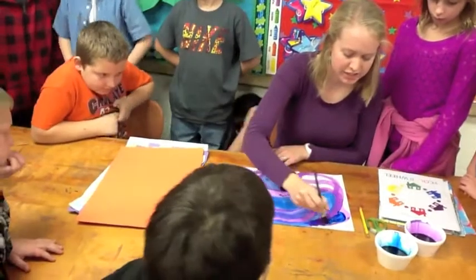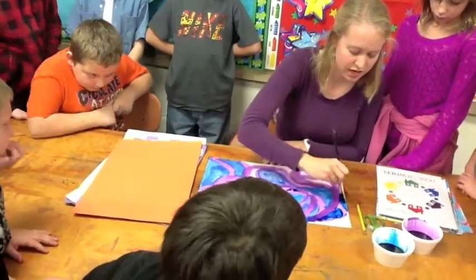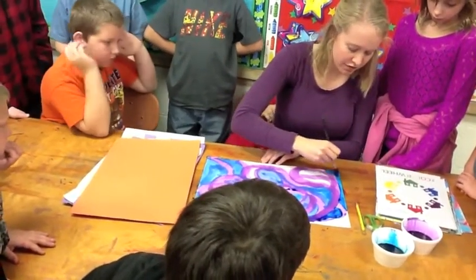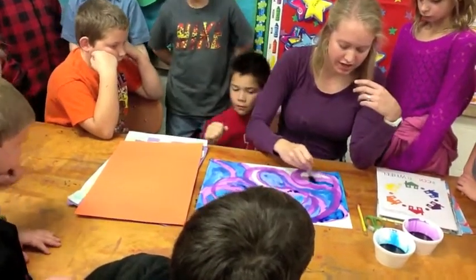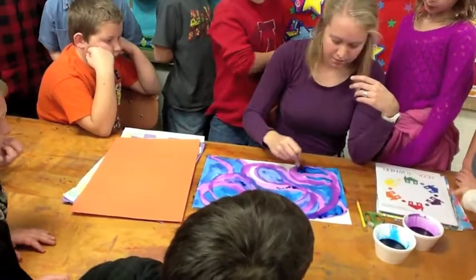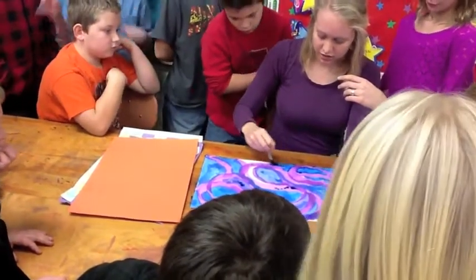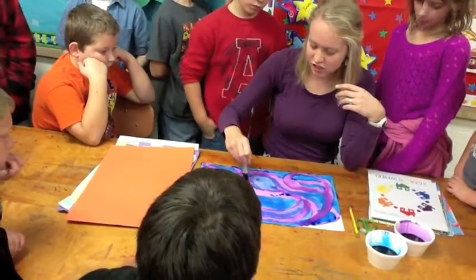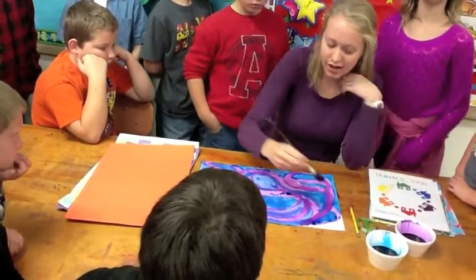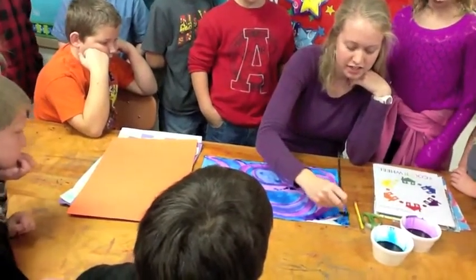All right, there's 2 rules to this, okay? No white spaces. I'm going to cover them all up. And you can only use 2 analogous colors. Like I picked violet and blue. So if there are other neighbor colors you want to use, you can look at the tables, check out what color situation's going on there, and you can paint with those colors on your paper, okay?